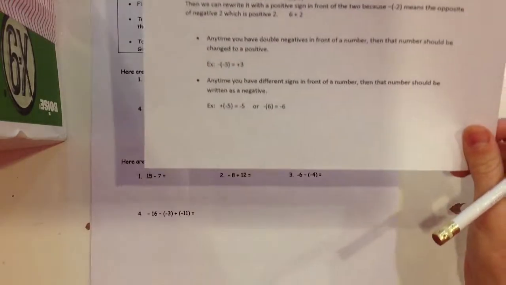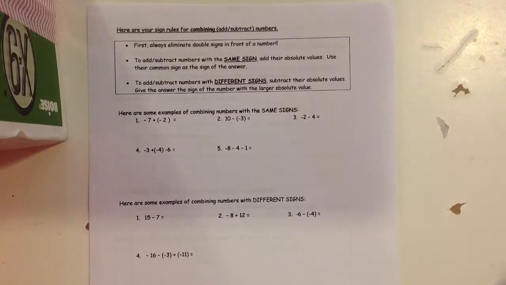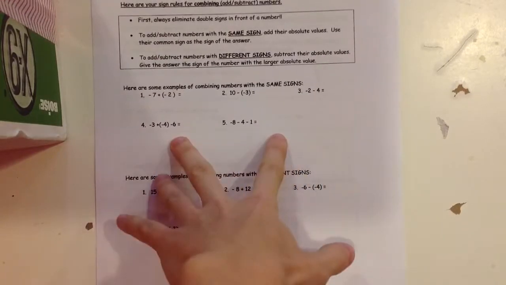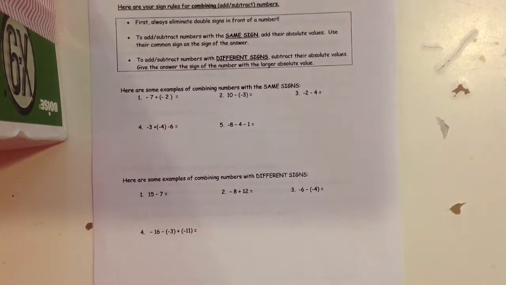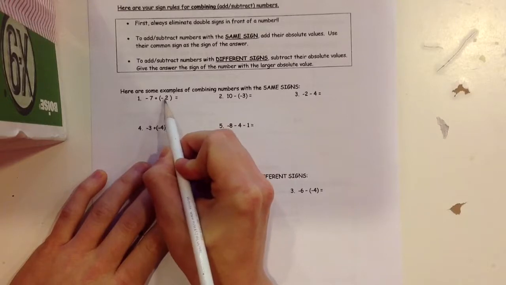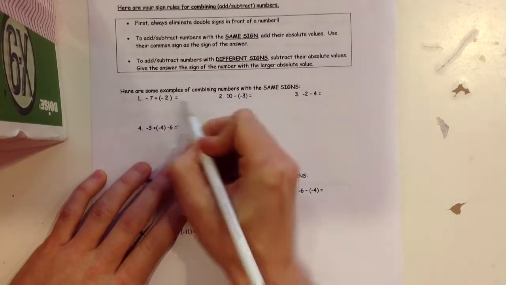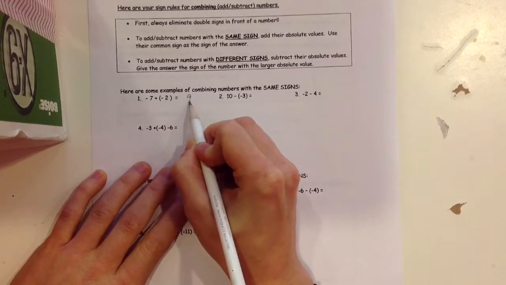All right, let's go ahead and get started with some problems. Again, same sign, you're going to add and keep the sign. When you have different signs, you're going to subtract and take the sign of the larger number. Let's see if we can work the first 5 together. I have -7 plus a -2. These are the same signs. I have negatives on both of them, so I'm going to add 7 plus 2 is 9 and keep the sign.